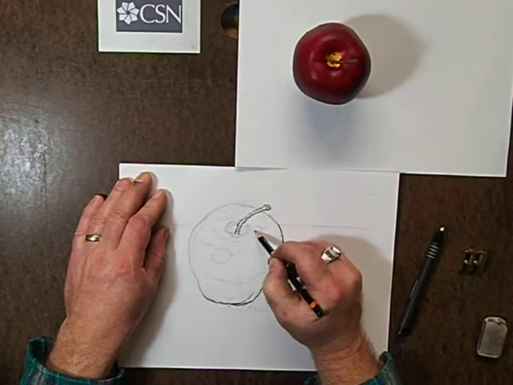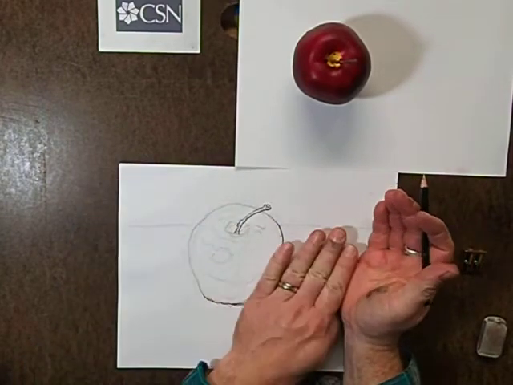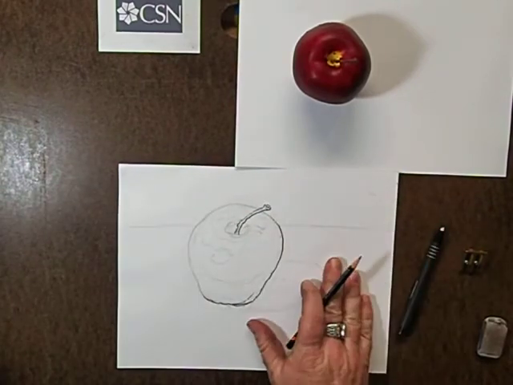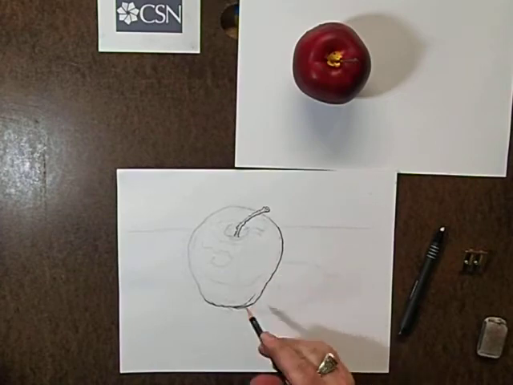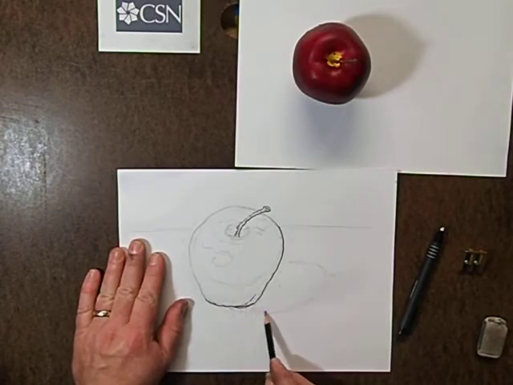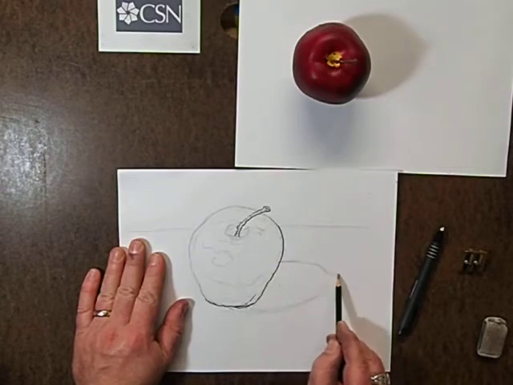Here's the cast shadow it's making on the apple. Okay, so there's the apple, and I've cleaned it up. And I'm just going to slightly outline this main cast shadow.